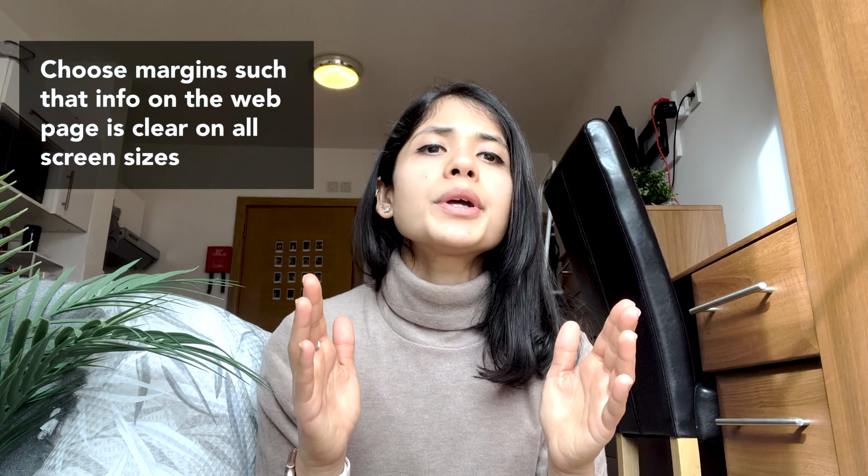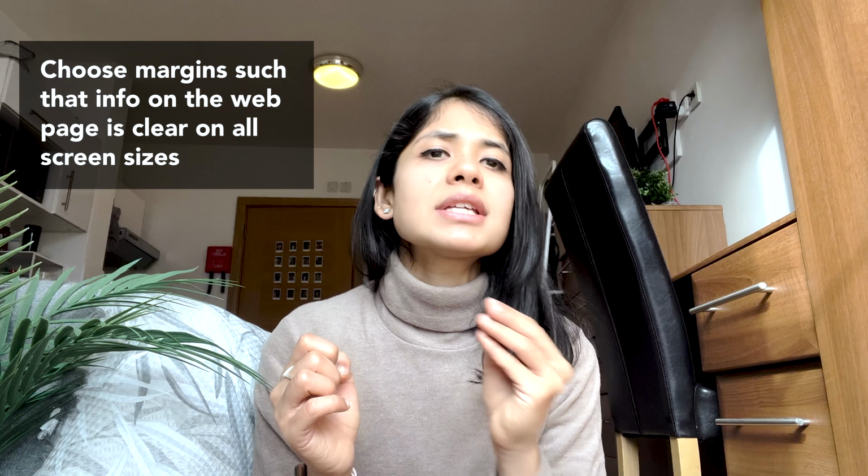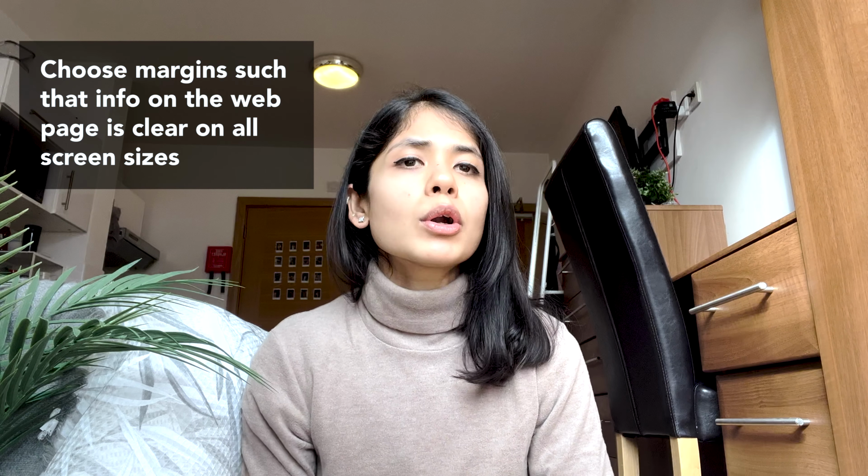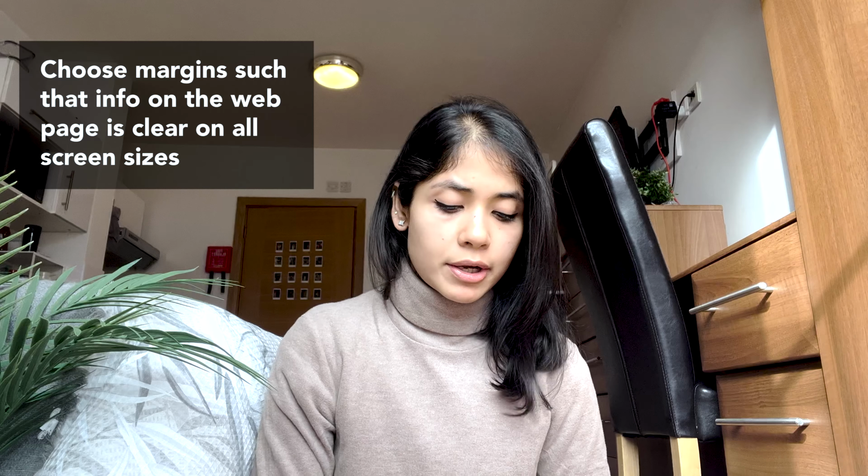Then I would say do not stretch a web-based portfolio end to end in width, and stick to a column width which is visible and clear on every screen size, because we again do not know what screen size they are going to view your portfolio on.